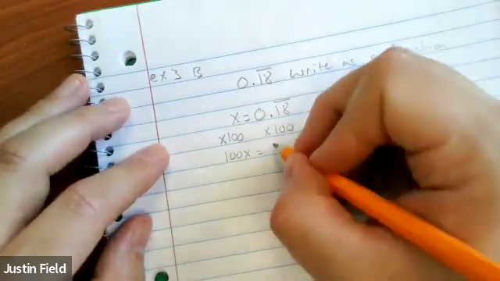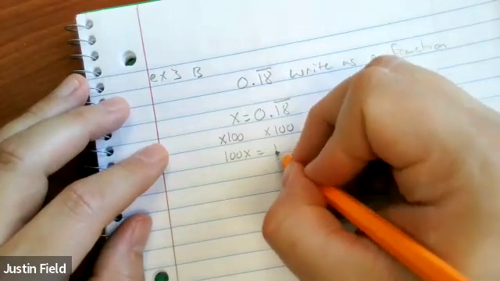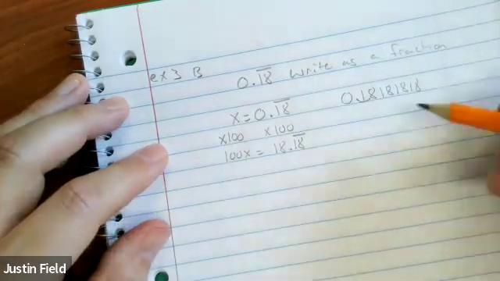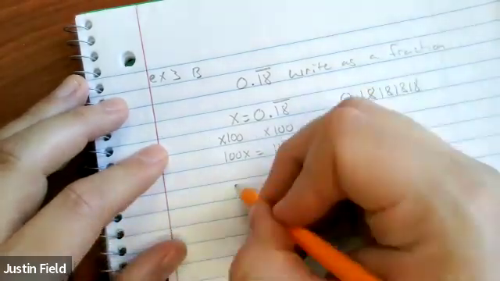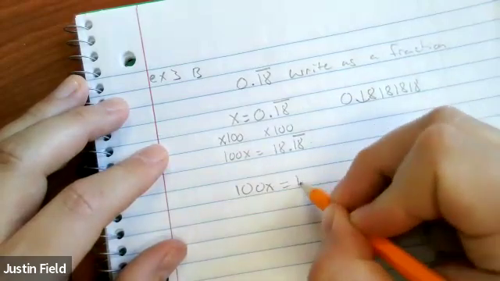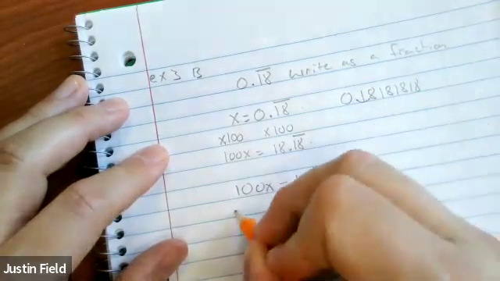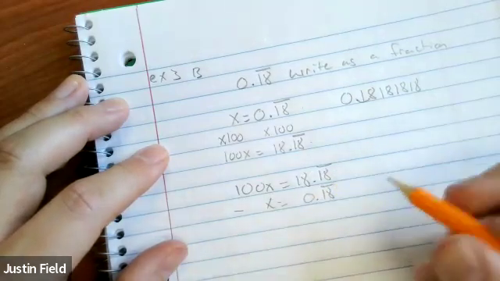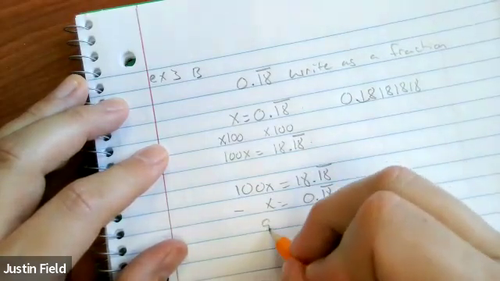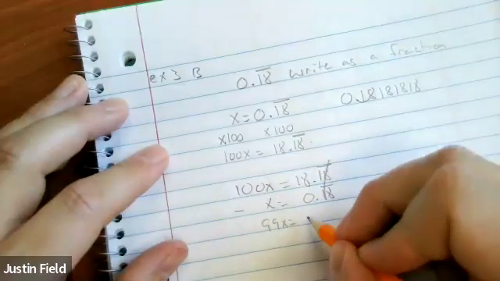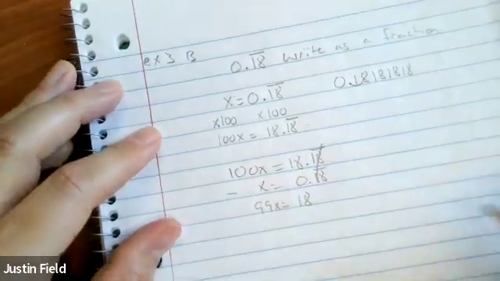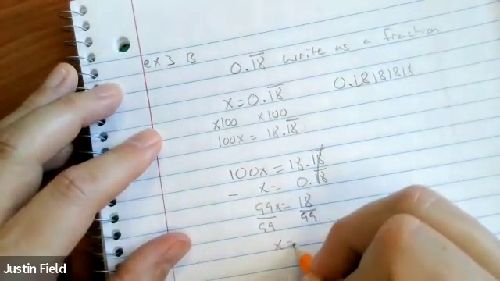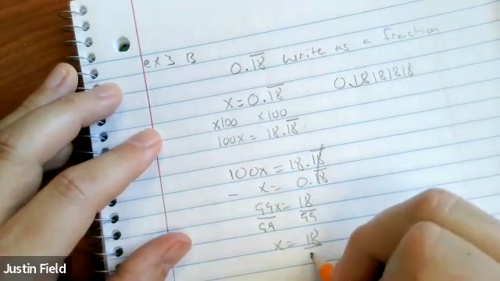Okay. So now that means we have 100x equals 18.18 repeating. And now I'm going to subtract these two. So 100x equals 18.18 repeating minus x equals 0.18 repeating. And when I do that, I get 99x equals 18. Divide both sides by 99, and you get x equals 18 over 99.